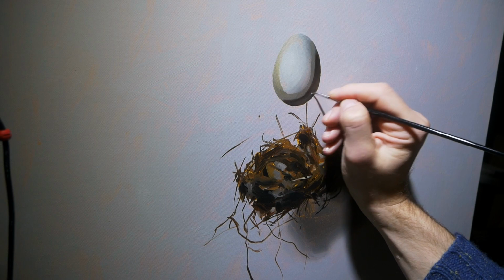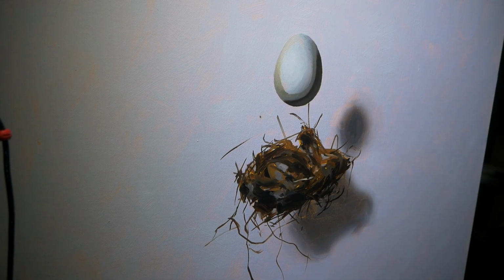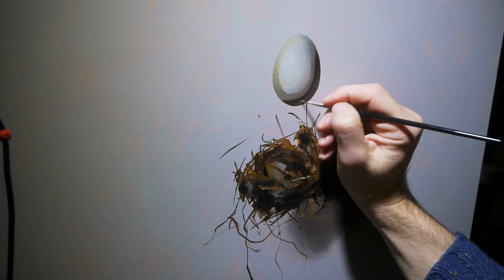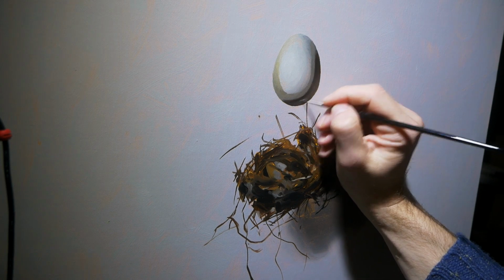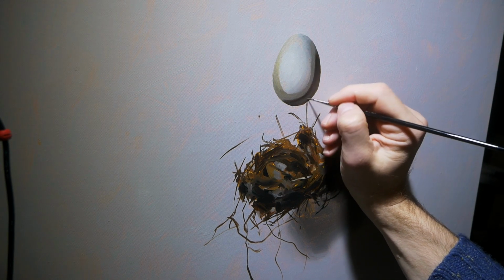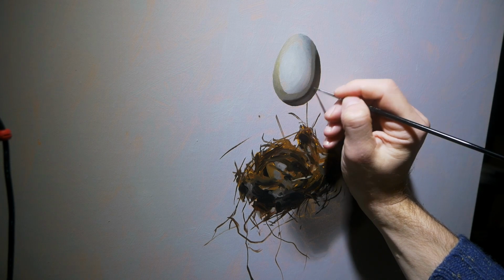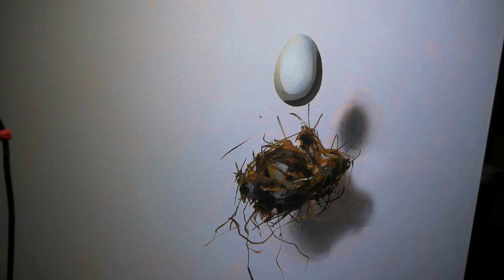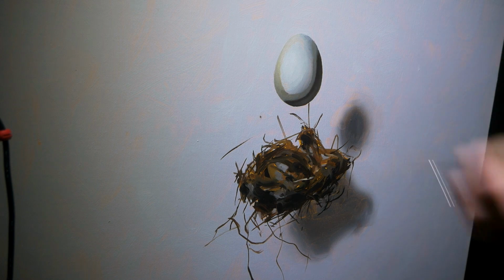So I want to build some more of that reflected light back in. It's important to have this reflected light, particularly this down facing section, this section that faces towards the nest, because the nest has some light aspects which would be bouncing a little bit back up.